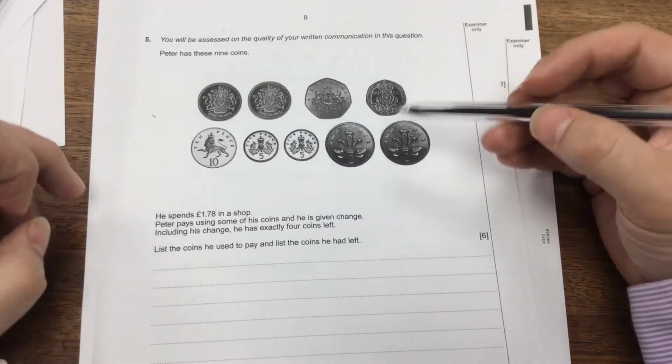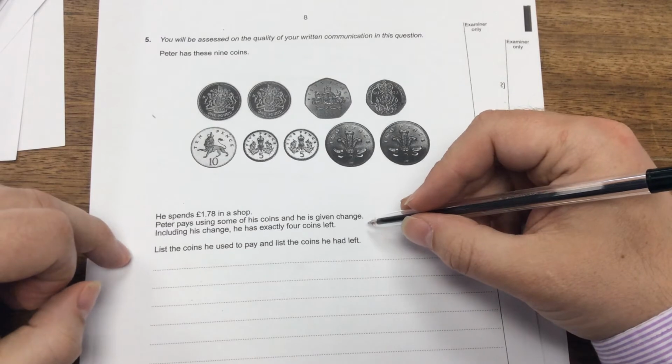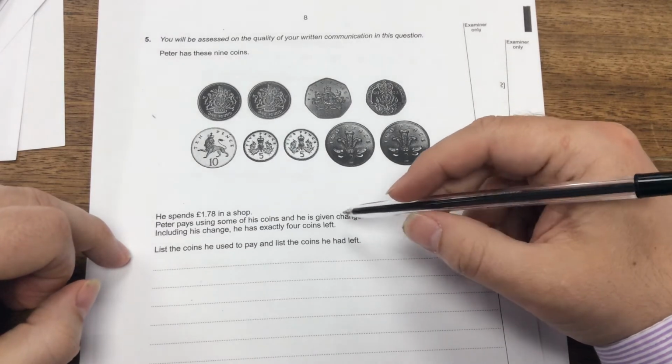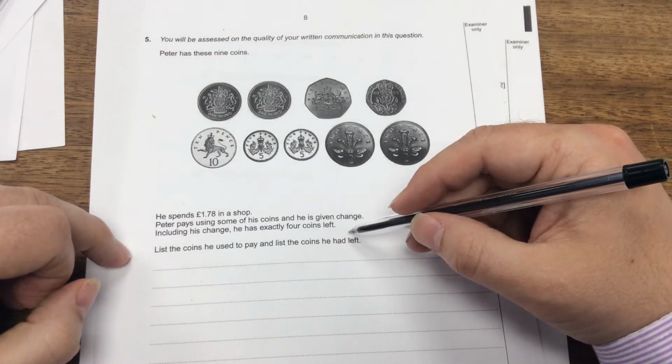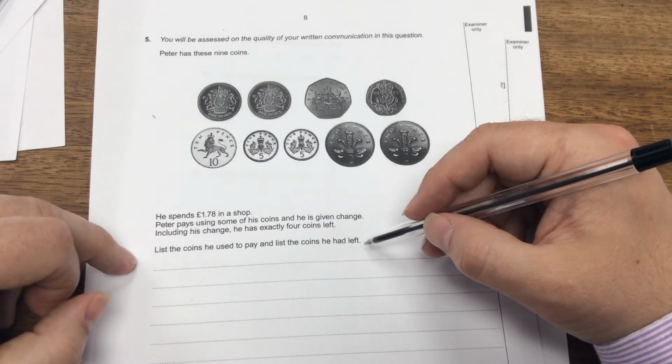For this question, he spends £1.78 in the shop. He uses some of his coins and he is given the rest in change. Including his change, he has exactly 4 coins left. List the coins he used to pay and list the coins he had left.